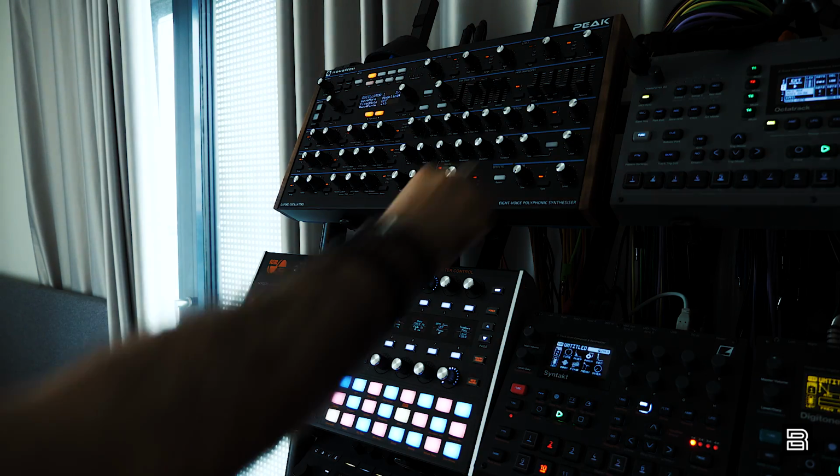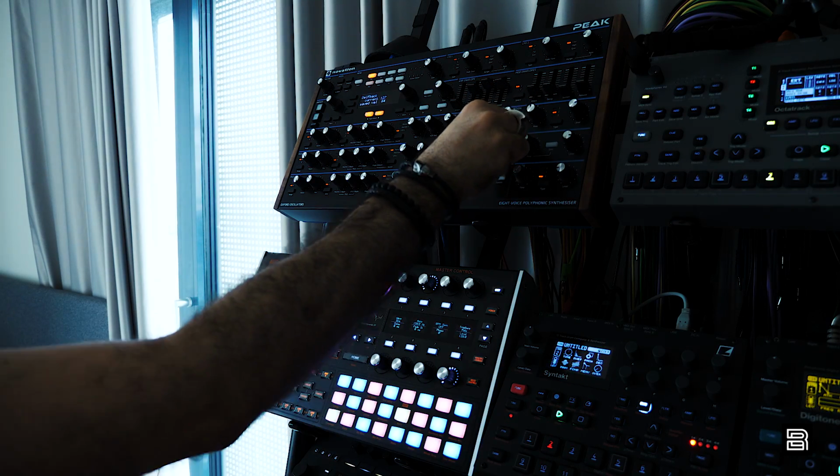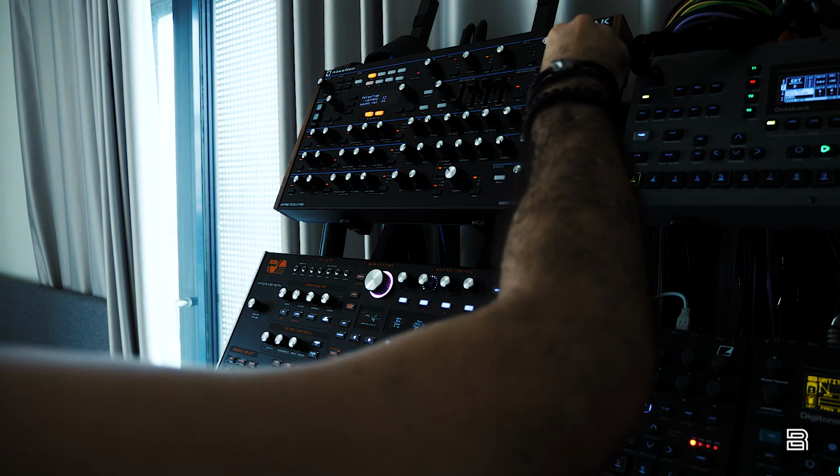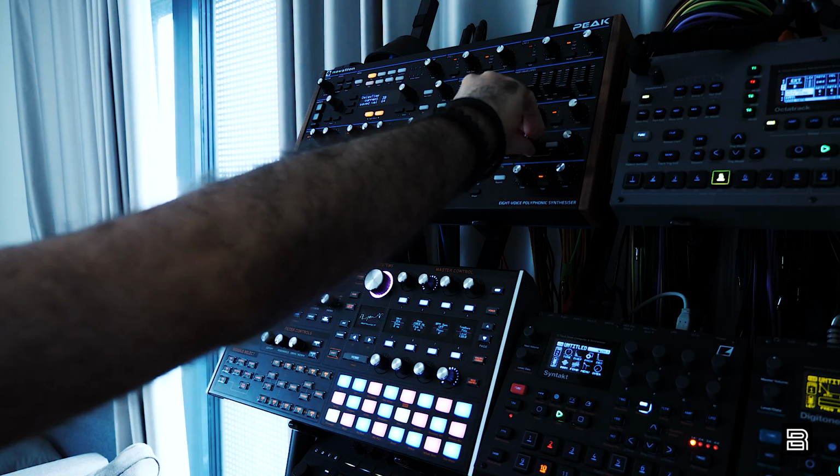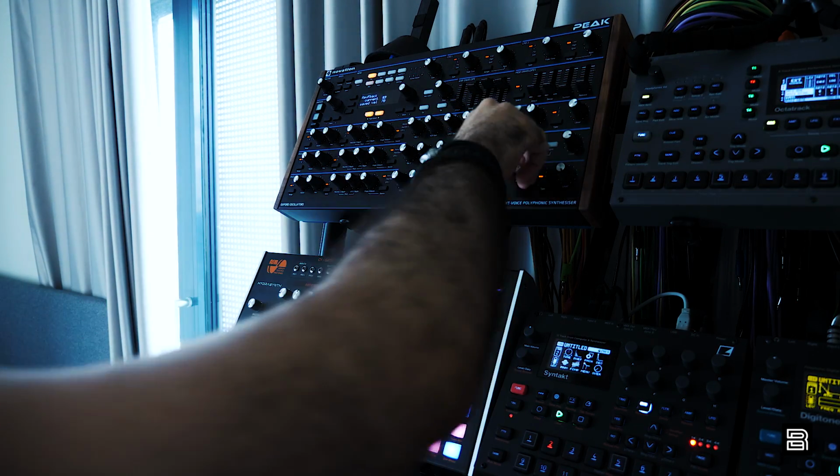The Peak rewards immediacy if you want to get a good sound and tweak it fast. The Peak is all sweet spots. Just, there's so much to be found there. Oh, yes, Peak. Give it to me.